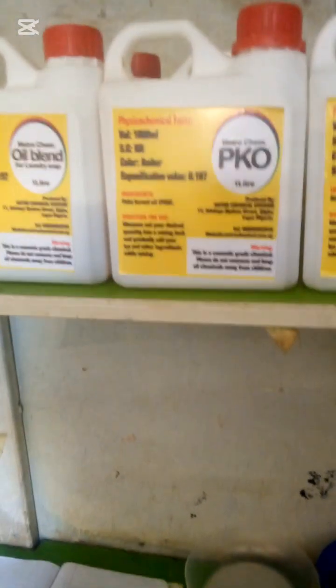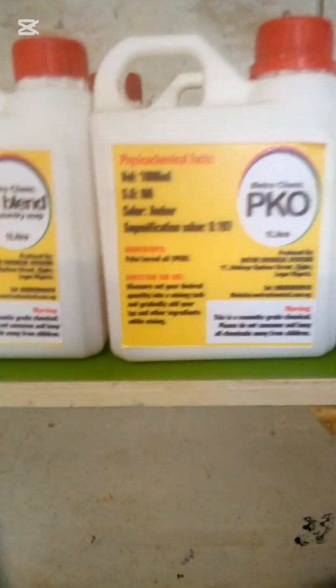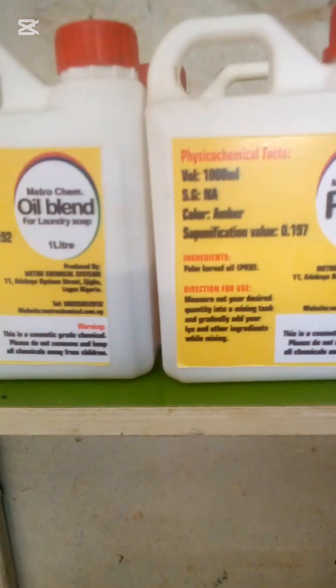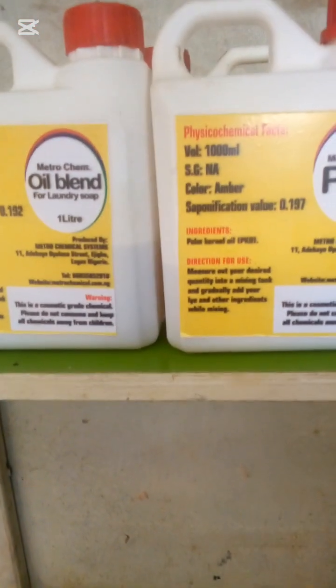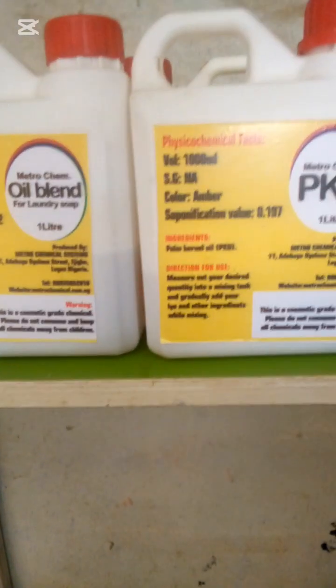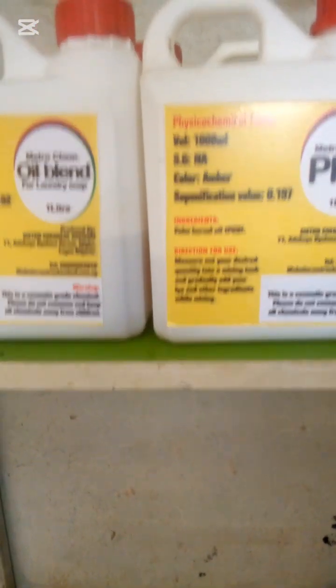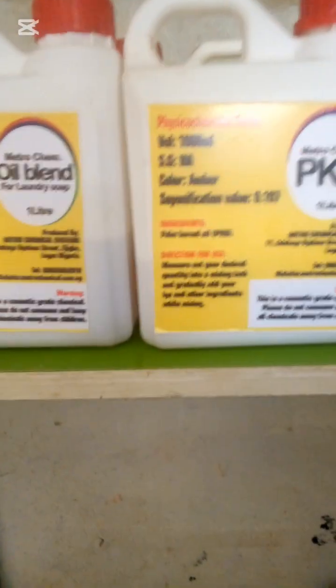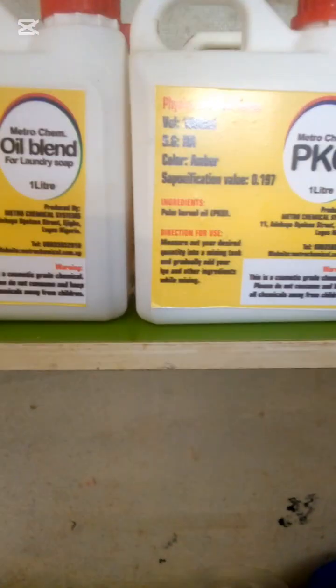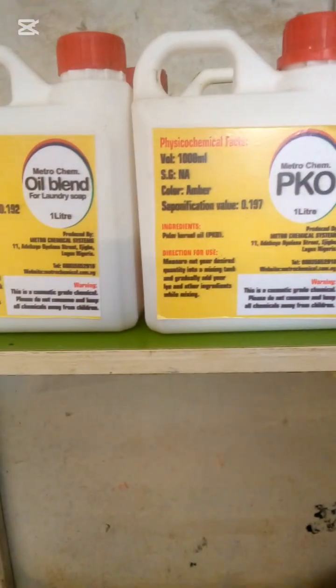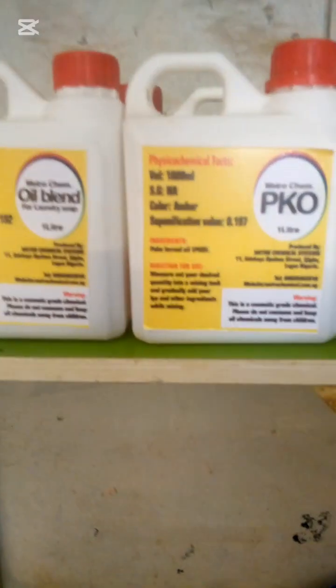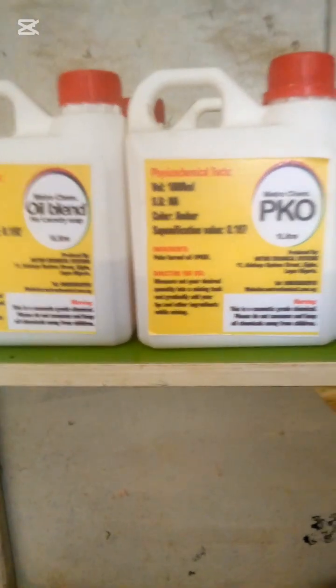Now when you open the soap recipe calculator, the system will ask you to provide the amount of oil that you have. If you have 1 liter of oil, 1 liter is 1000 ml. You put it there, 1000 ml. If it is 2 liters, that is 2000 ml. You put it there. Once you put in the amount of oil you have, you click on calculate. It will now provide the amount of water that you need to dissolve the caustic soda to produce your lye. Lye is a combination of caustic soda and water. It is now the lye that you react with the oil to produce your soap.